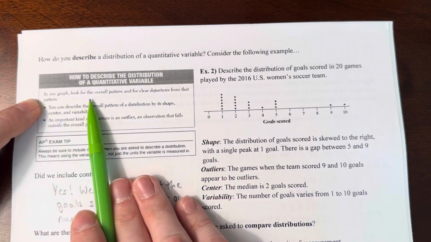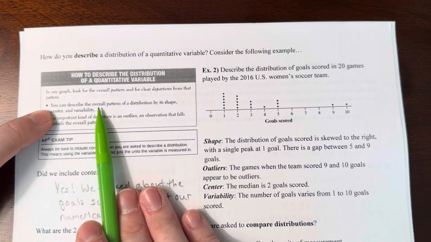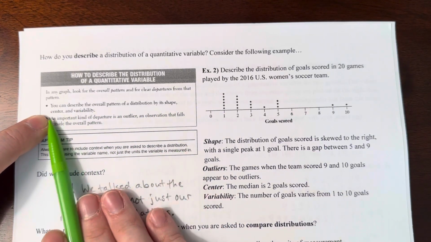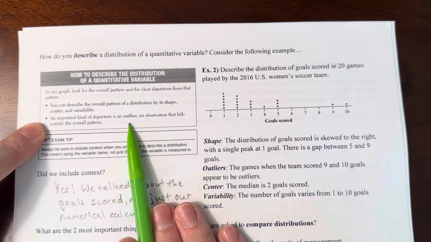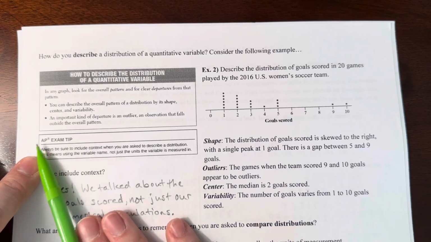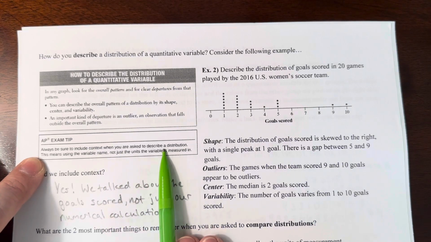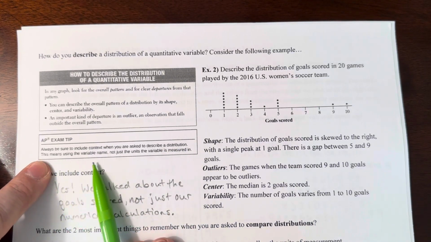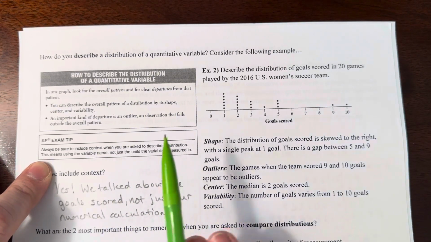In any graph, look for the overall pattern and for clear departures from that pattern. So you can describe the overall pattern of a distribution by its shape, center, and variability. An important kind of departure is an outlier, an observation that falls outside of the overall pattern. Now, an AP exam tip: always be sure to include context when you're asked to describe a distribution. This means using the variable name, not just the variables, and the units the variable is measured in.